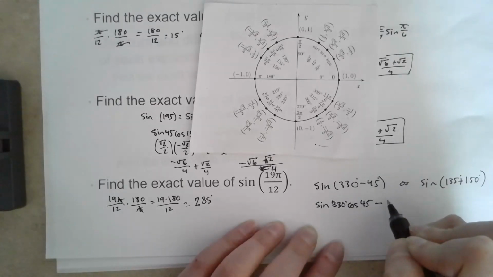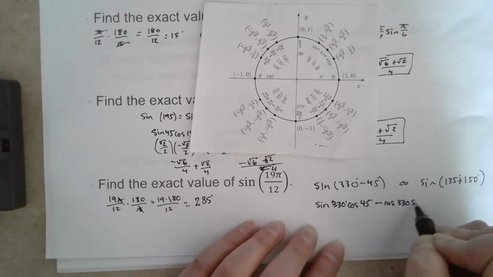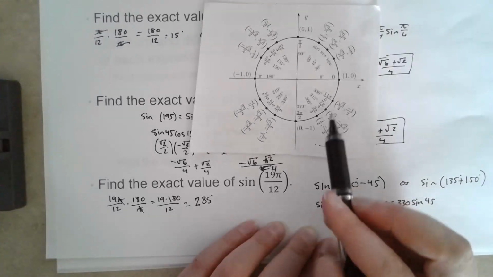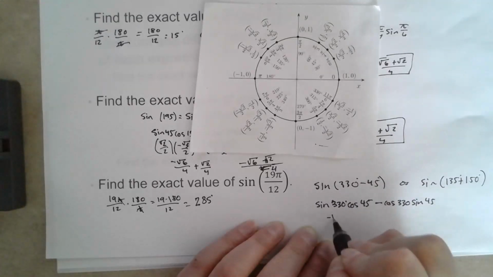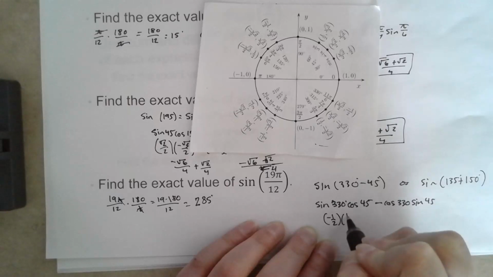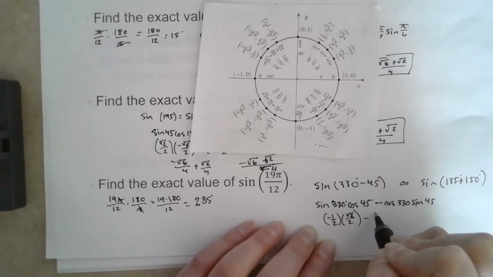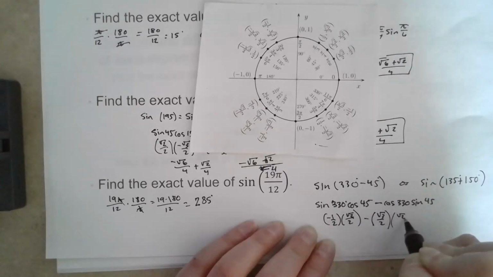And then I have cosine of 330 sine of 45. Okay, so sine of 330 is negative 1/2. And then cosine of 45 square root 2 over 2 minus cosine of 330 is square root 3 over 2. And sine is square root 2 over 2.